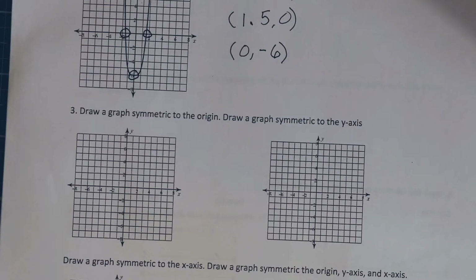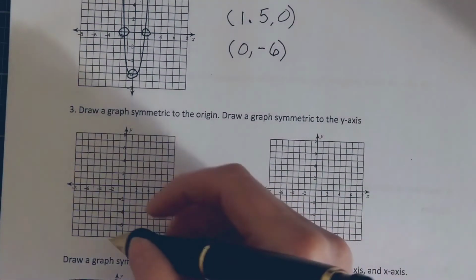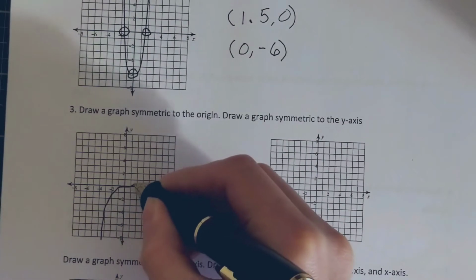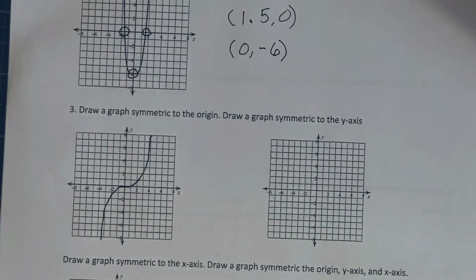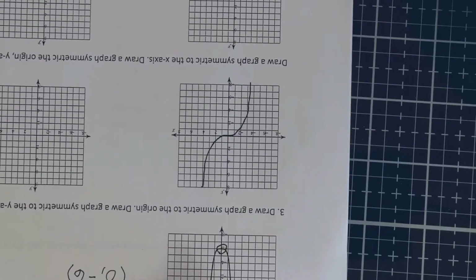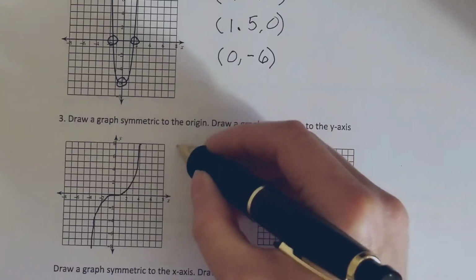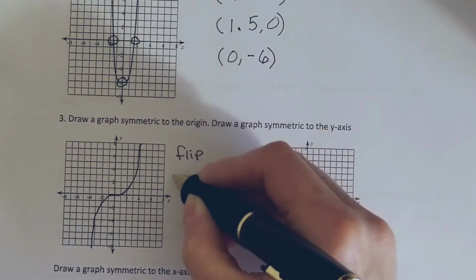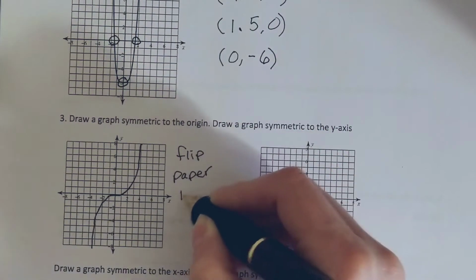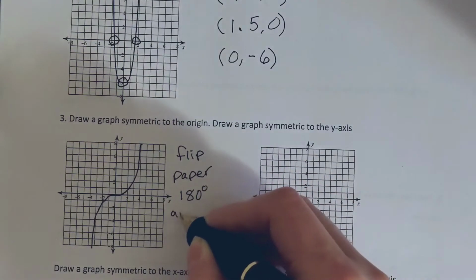Question number 3. Draw a graph symmetric to the origin. Draw a graph symmetric to the y-axis. For the origin, this is always my most favorite one. I just draw the cubic function. How do I know it's symmetric to the origin? Well, if I flip my paper upside down, it looks the exact same as if my paper was flipped normal. So that's how I would determine this on the test. Flip the paper 180 degrees and it looks the same.